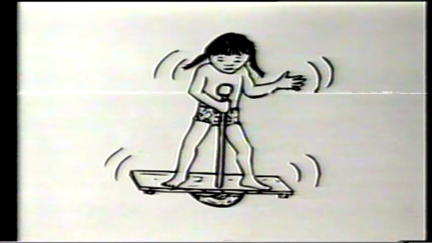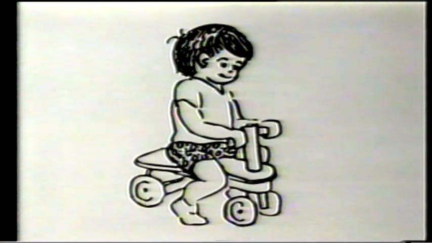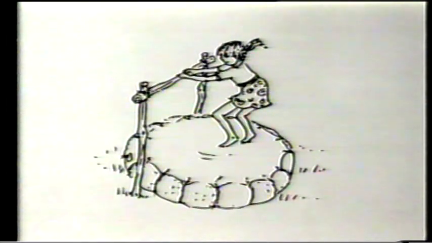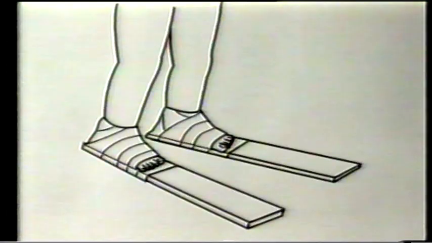Here are some examples: the balance board, the tricycle, the mini trampoline, walking like a duck or using small wooden boards.